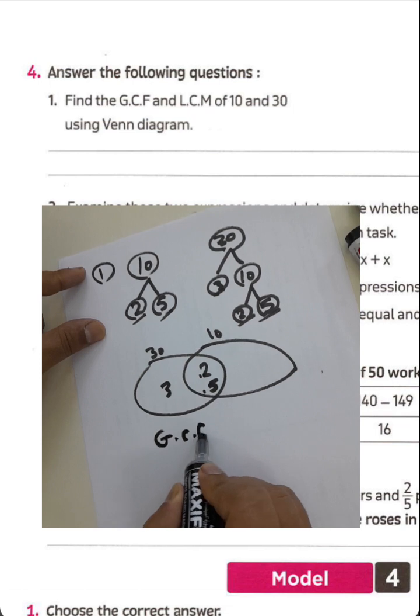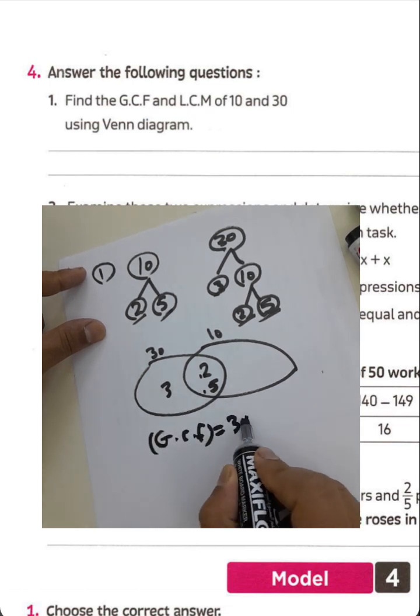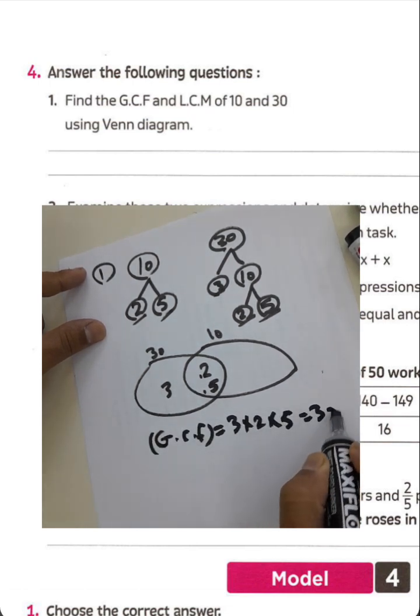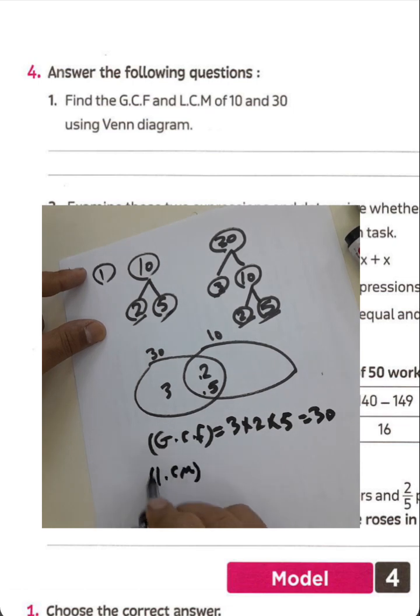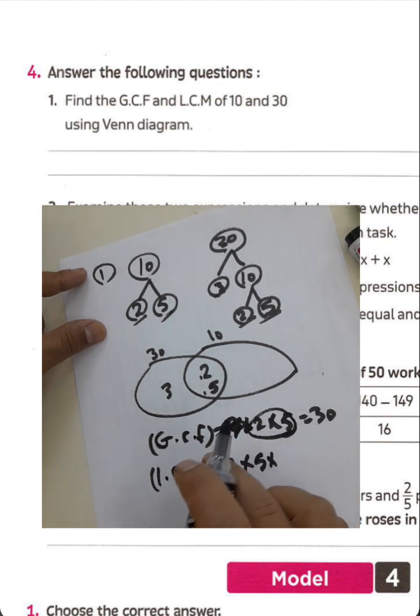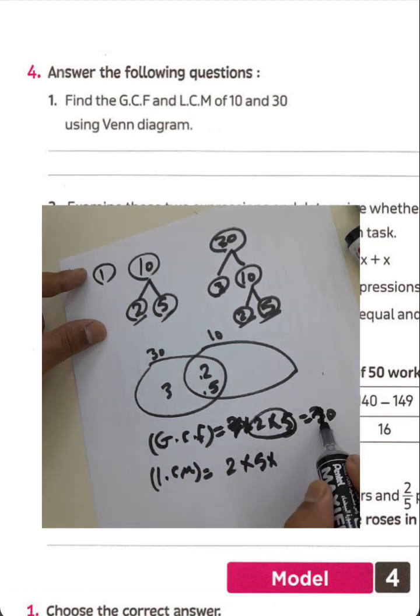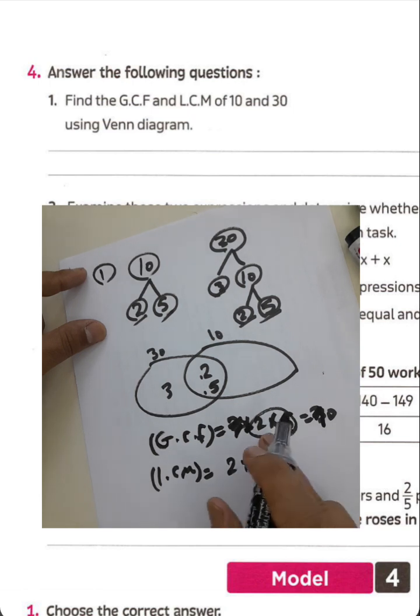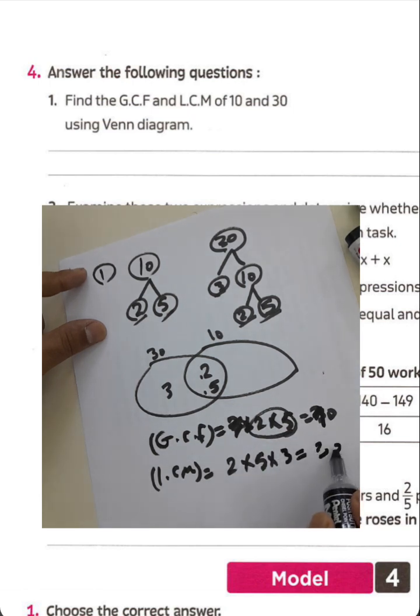The greatest common factor between them, it will be 3 by 2 by 5, it will be 30. And the least common multiple between the two numbers, write 2 by 5. It's the least common multiple, 2 times 5. 2 times 5 times 3, it will be 30.